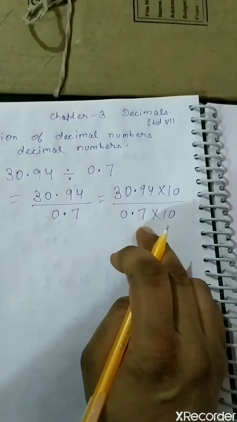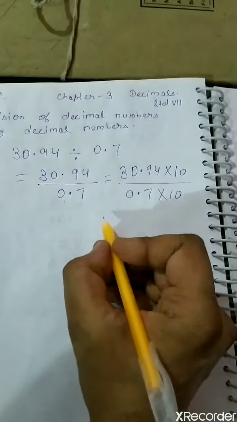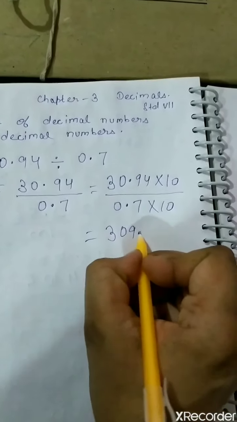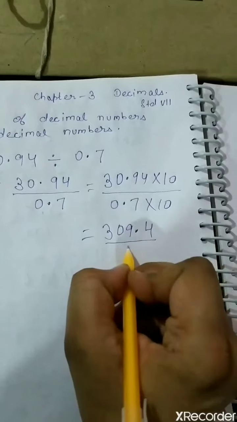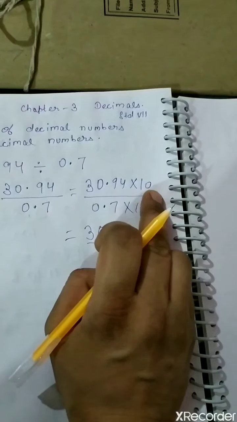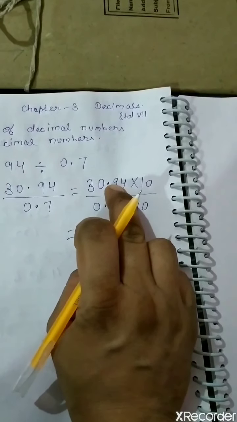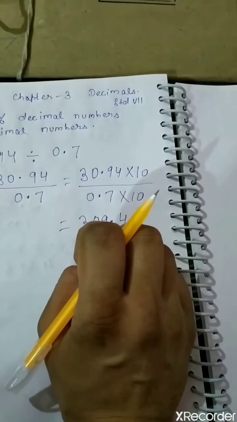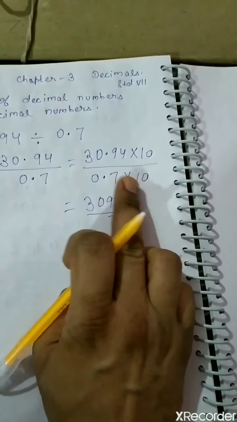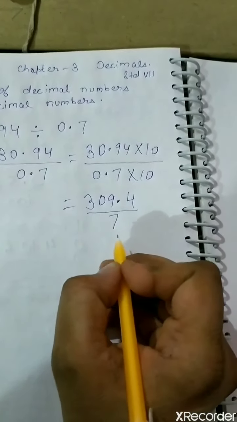What I am doing, I am converting the denominator into a whole number. So the number will now be 309.4 by 7. By multiplying with 10, since the number 10 has 1 and 0 only, the decimal point will shift right side by one place. Here at the denominator also the decimal point will shift towards the right side by one place. So now you have to divide 309.4 by 7.